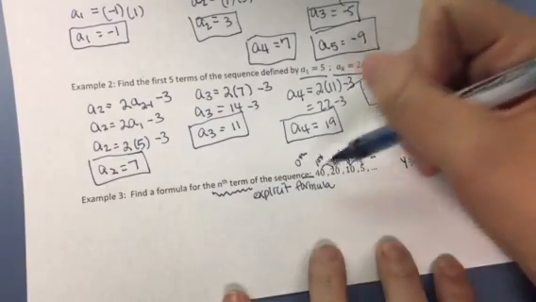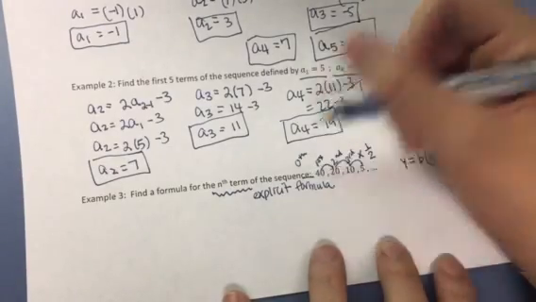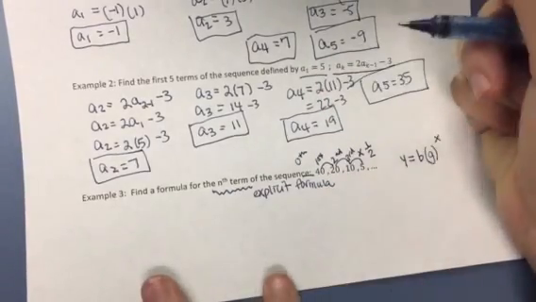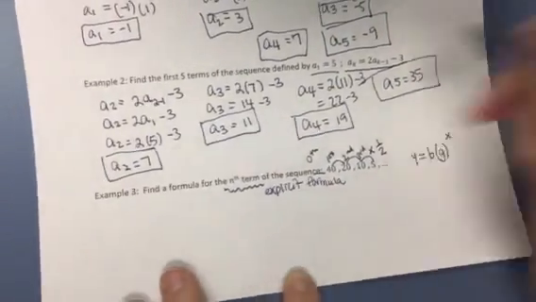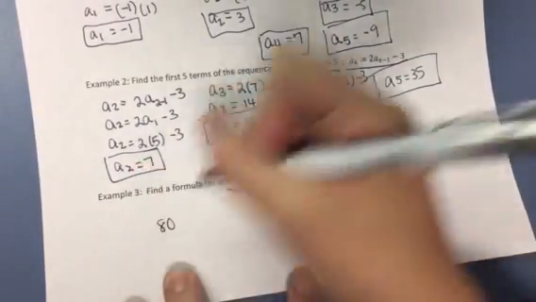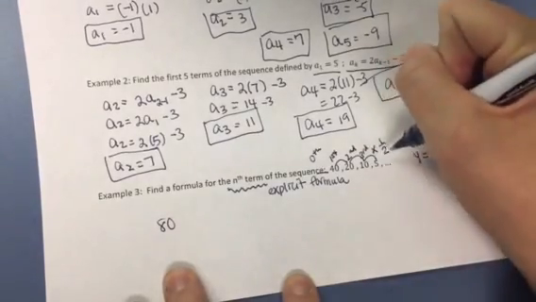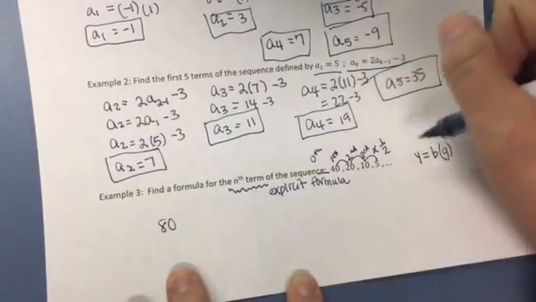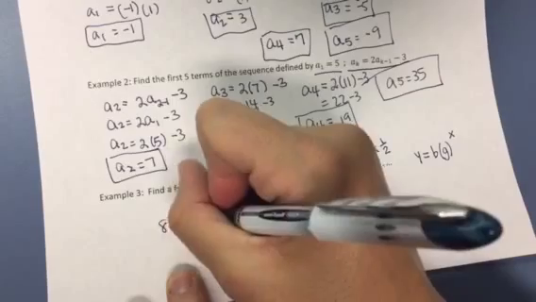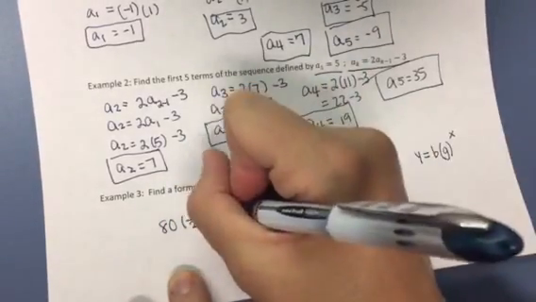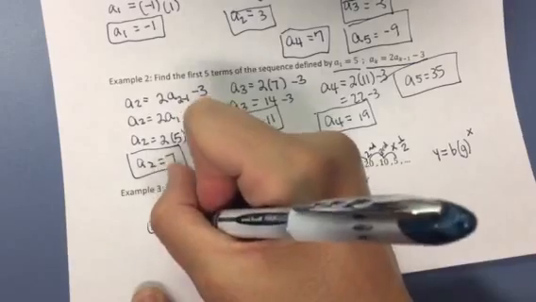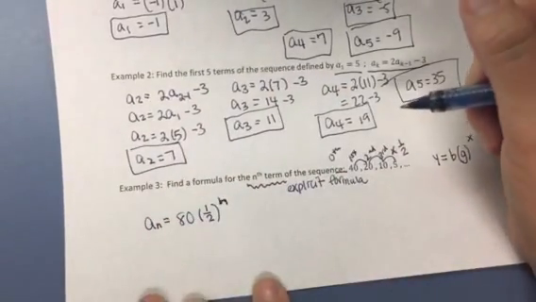40. So I know 80 is the number that would come before 40. So one thing I could do is structure it that way, like with what we learned in Algebra 1. So I could say that 80 times, in this case, the equivalent of our growth factor would be 1/2 to the power of n. So that's a sub n equals 80 times 1/2 to the power of n.